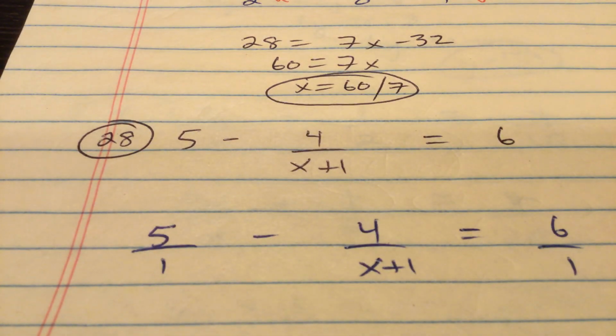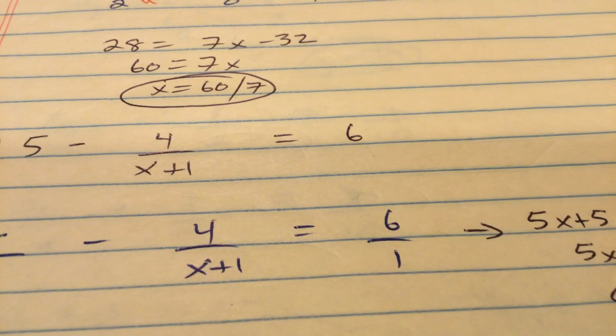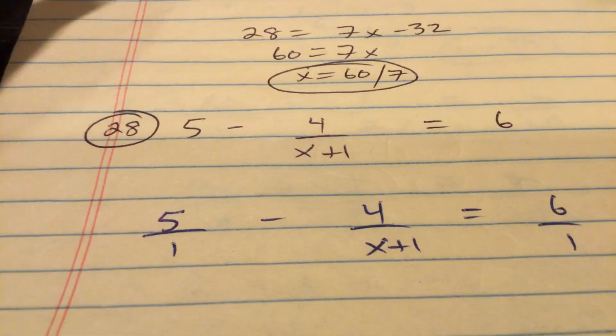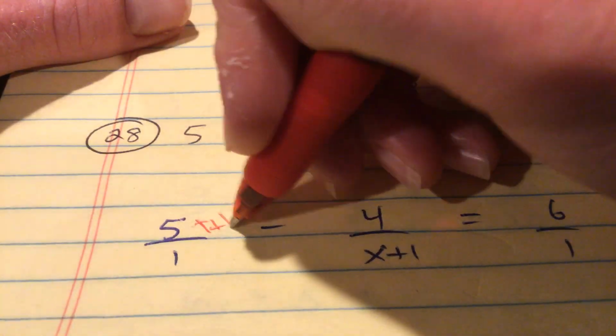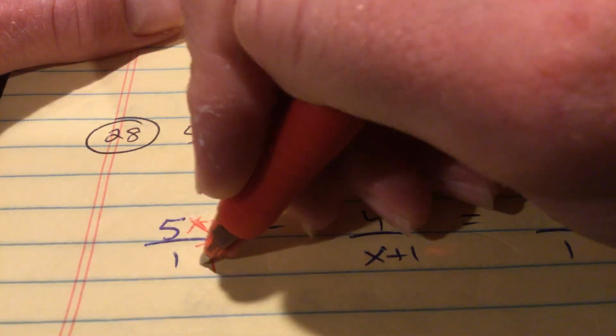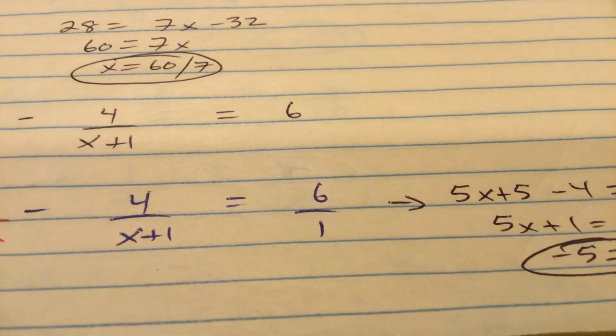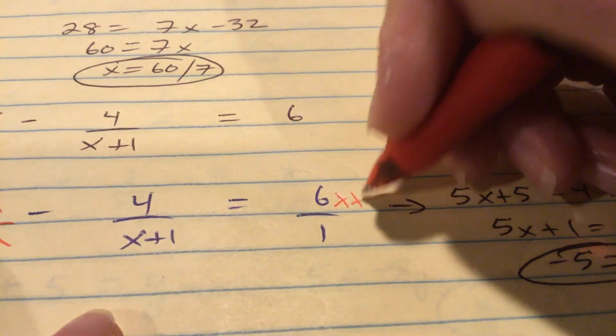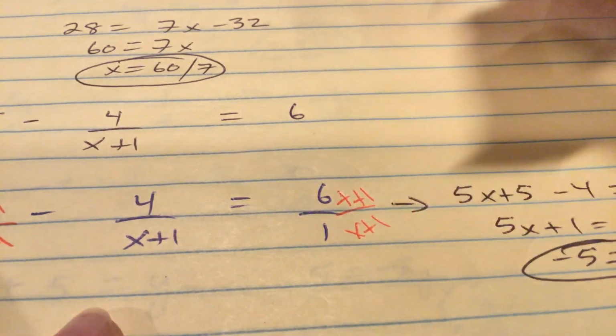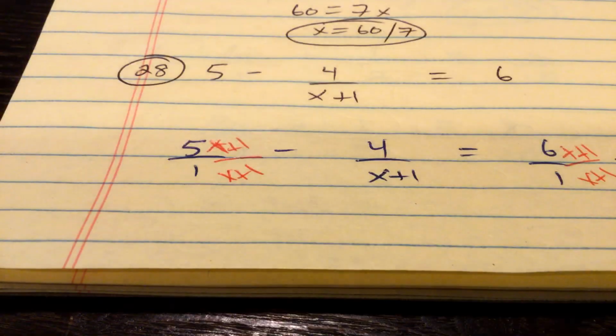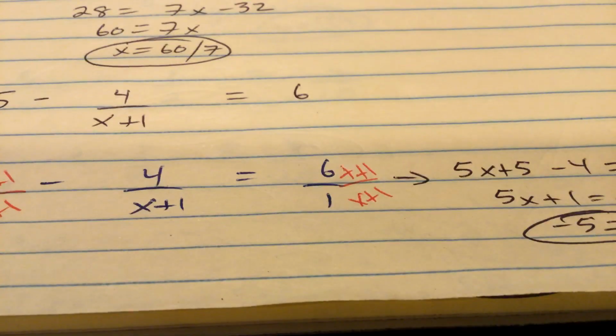what I did is I put that over 1, 5 over 1, put that over 1. I multiplied this by x plus 1 over x plus 1. Now that denominator has an x plus 1. And I multiplied this by x plus 1 over x plus 1. Now all the denominators are the same. X plus 1, x plus 1, x plus 1.